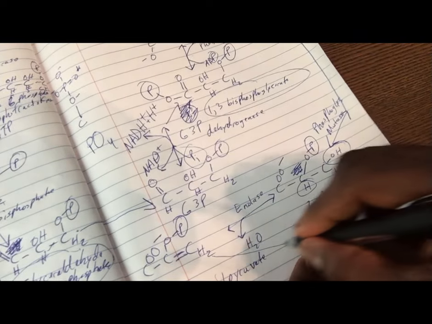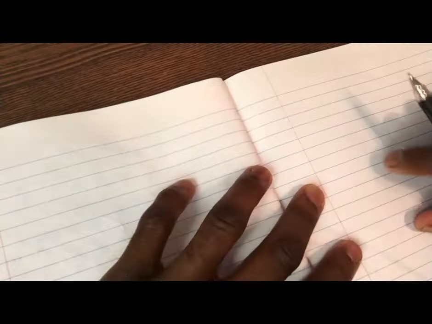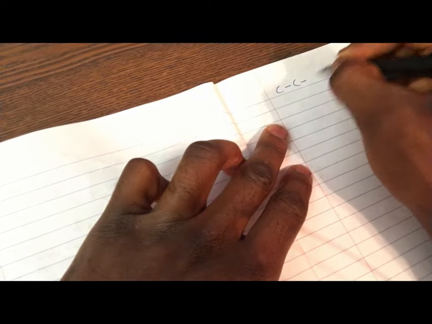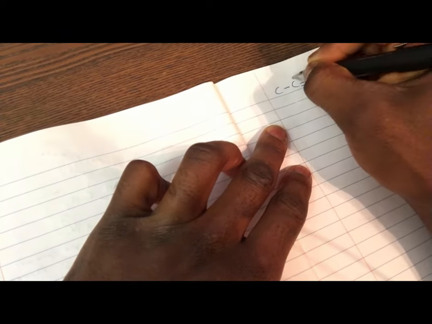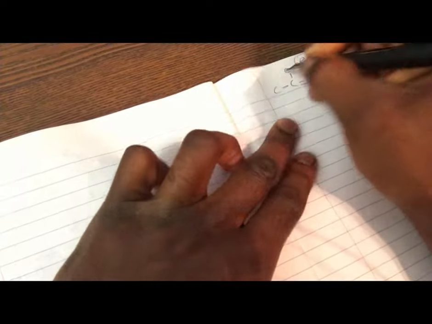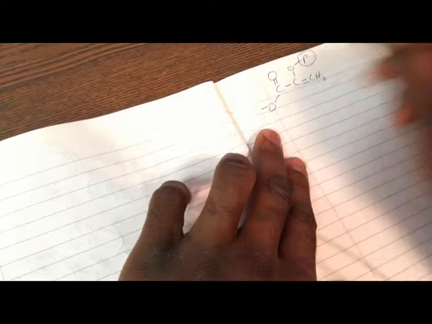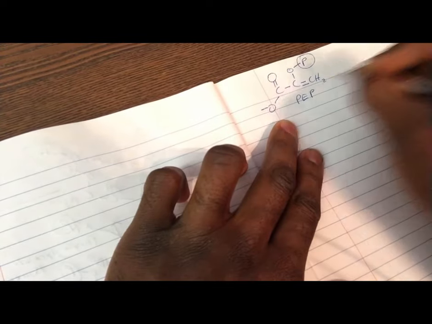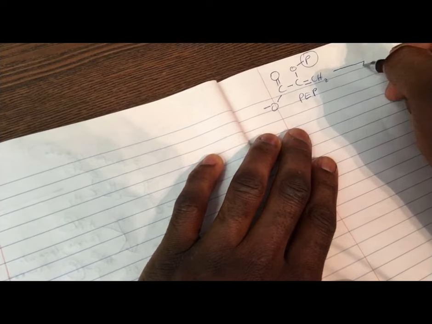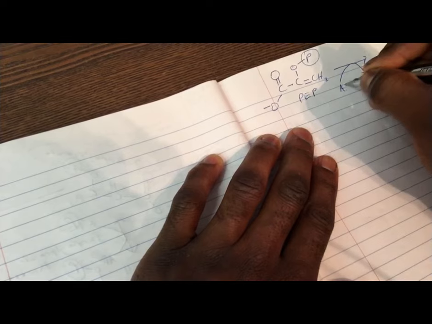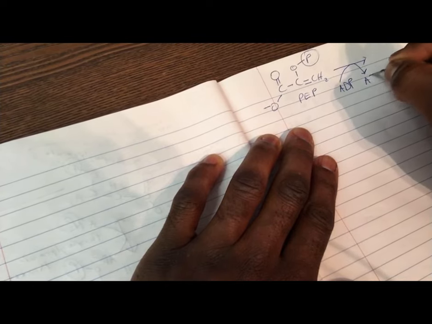So I'm going to take all of this. We'll start up here. Now we will form, using an irreversible reaction, ADP, we form ATP.